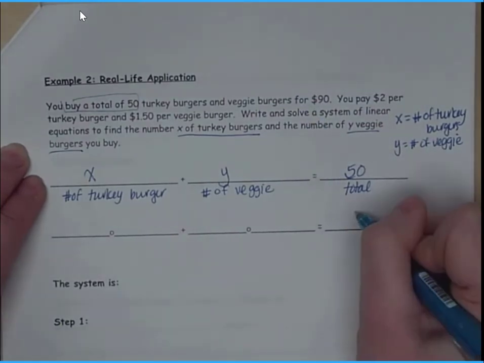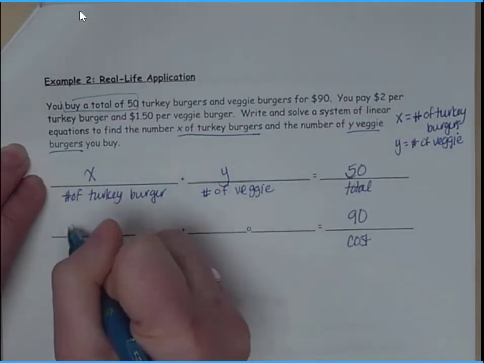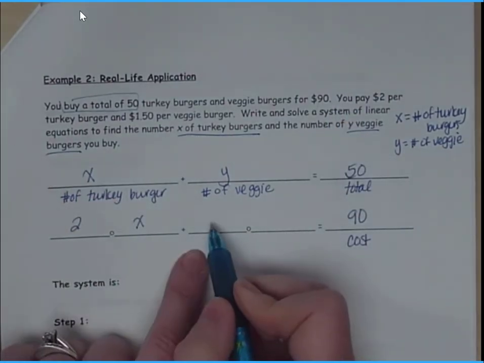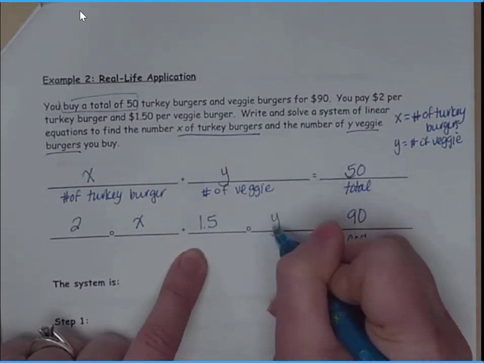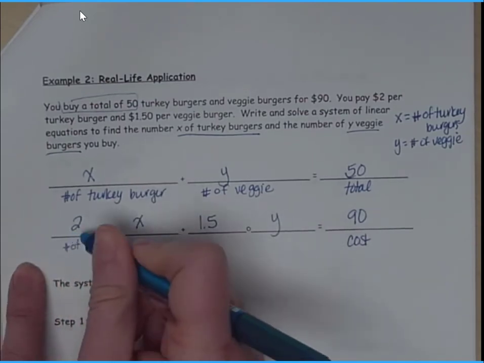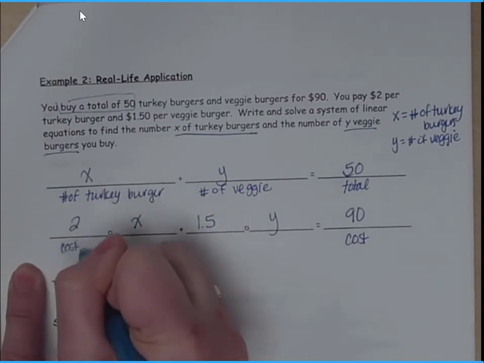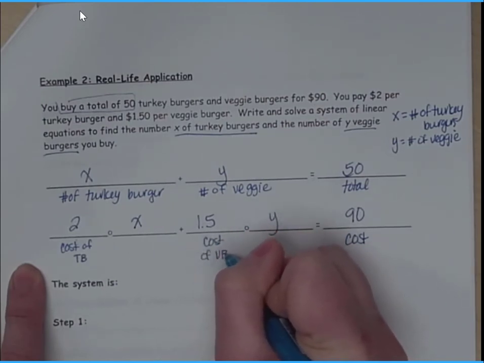Now, my cost here was 90. And what did I pay? So $2 per turkey. And then $1.50 times veggie. So this is the cost of the turkey burger. This is the cost of veggie burger.